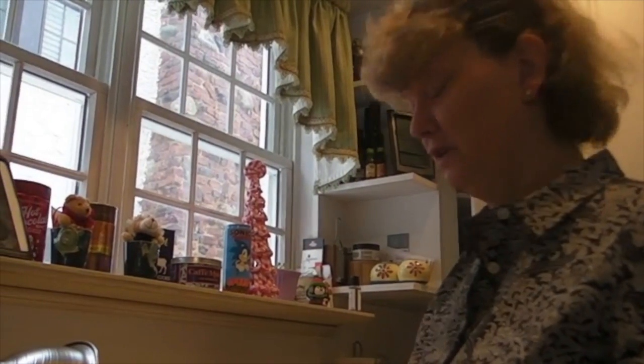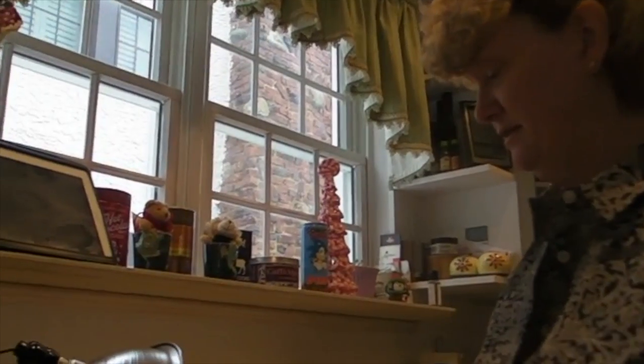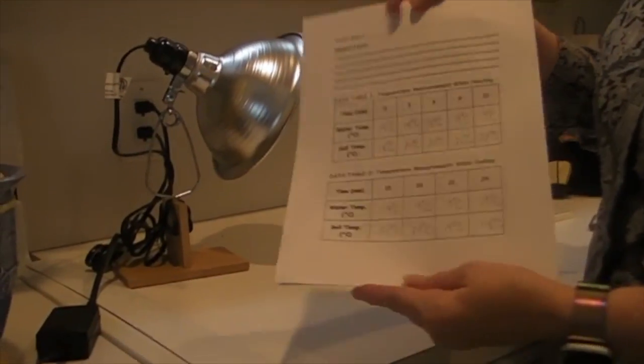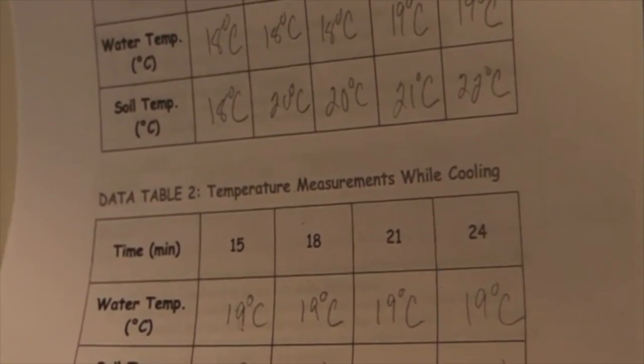And so you guys will be left to make the graph and the analysis. Here's our data. Have a nice one.